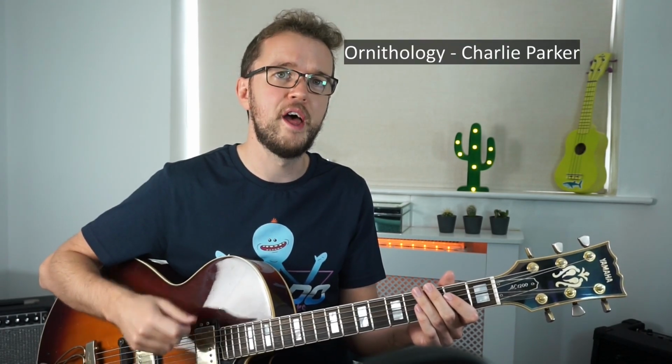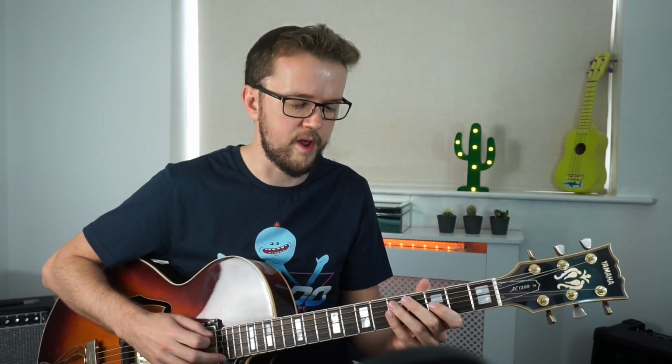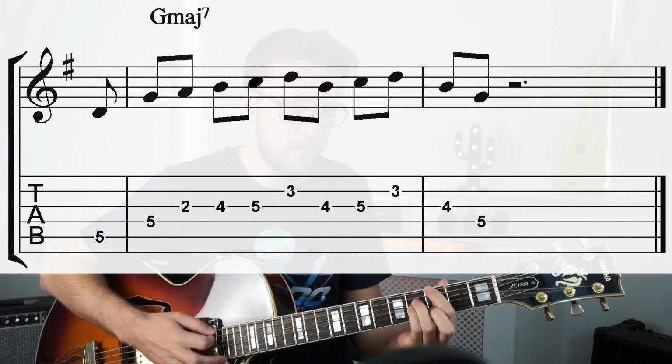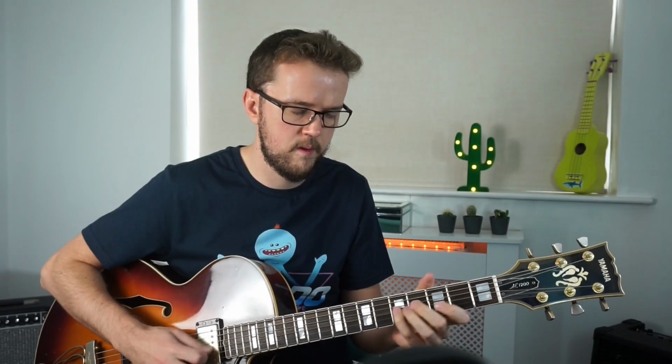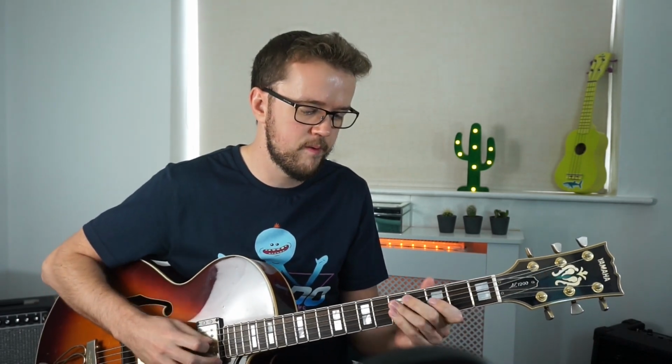Okay, so as I said, I'm going to be showing you a melody example and an improv example as to how these are used. The melody example for the major scale is Ornithology by Charlie Parker, and that phrase sounds like this. So there's the melody example. The very first phrase of the song uses that, and as you can see there on the tab, that's straight out of the G major scale.